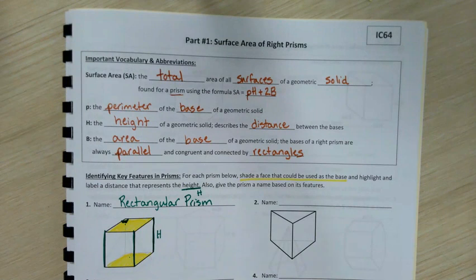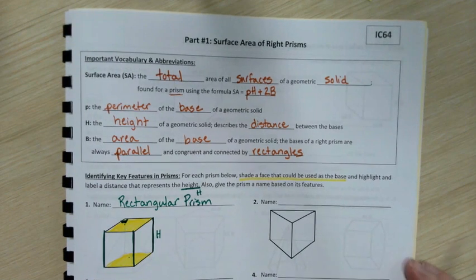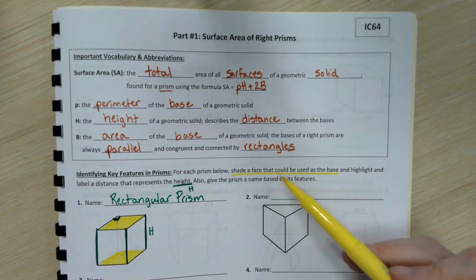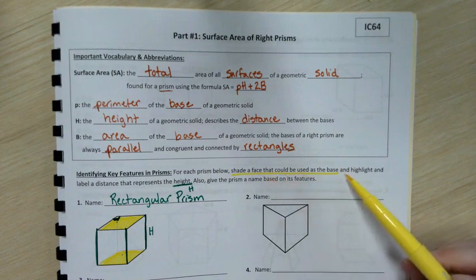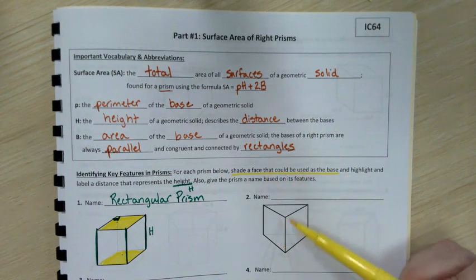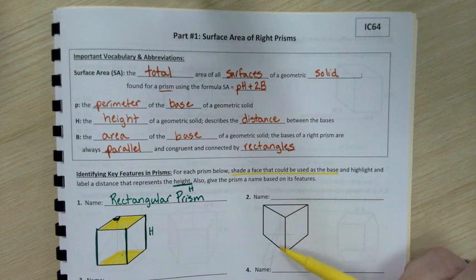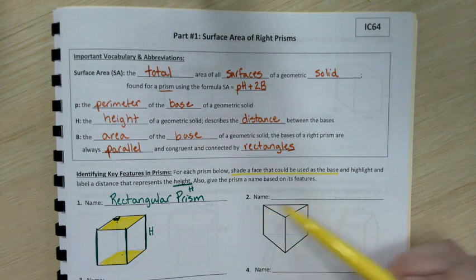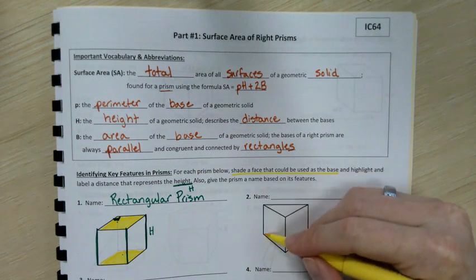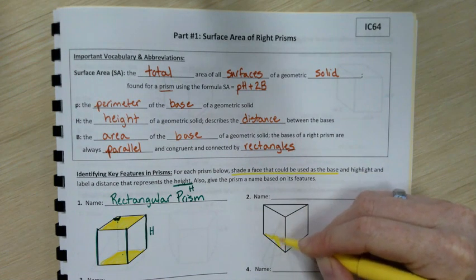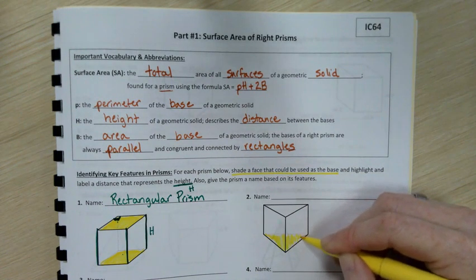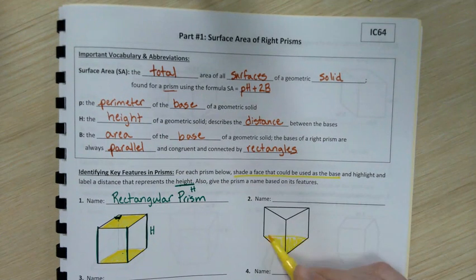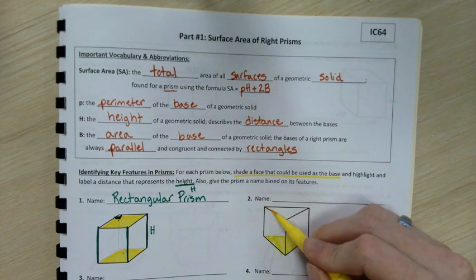Okay, so when we move to the next one, we're looking for the same thing. We're looking for a face that could be used as the base. So when we're looking at the bottom and the top this time, they look different than before, but are they parallel and congruent, and are they connected to one another by rectangular surfaces? And the answer is yes. So we're going to be consistent, and we're going to use the bottom of this prism. That will be shaded as a base.